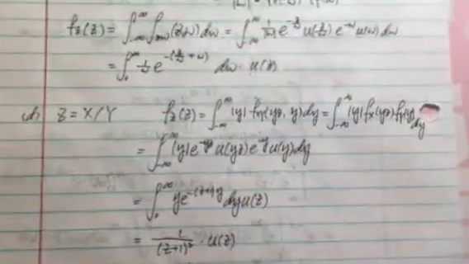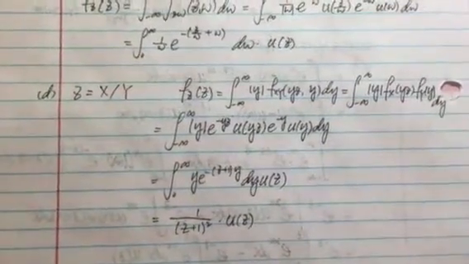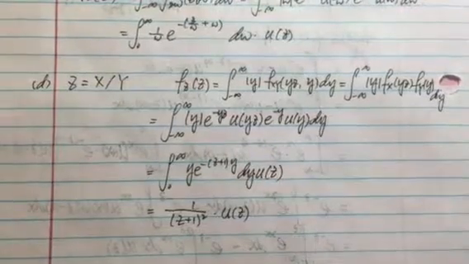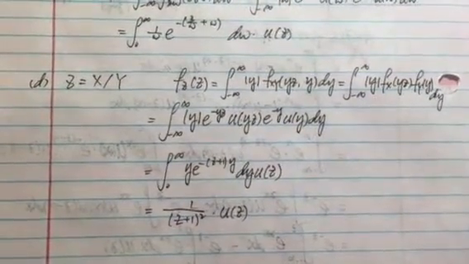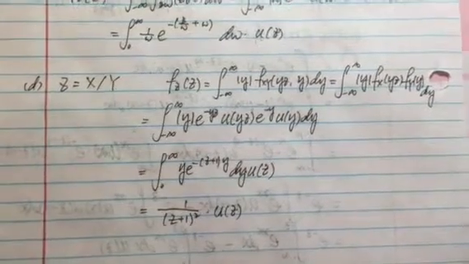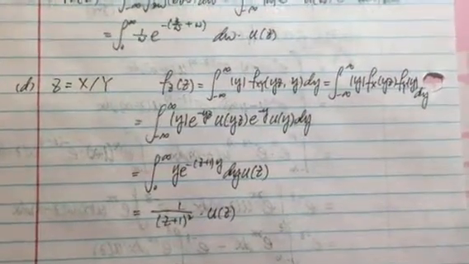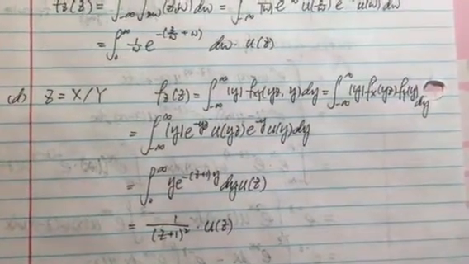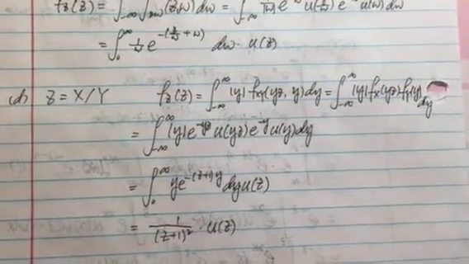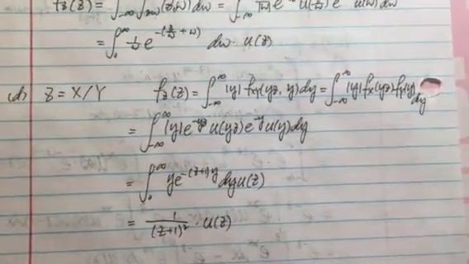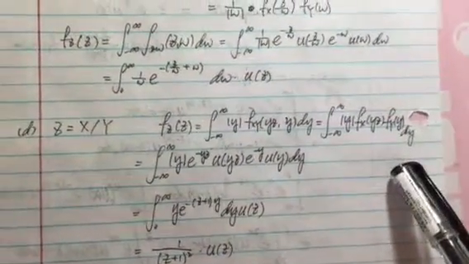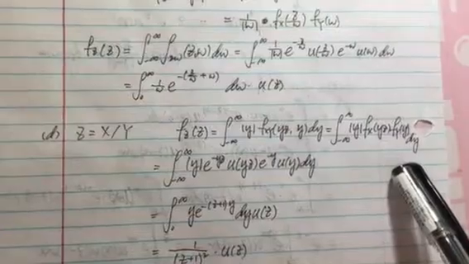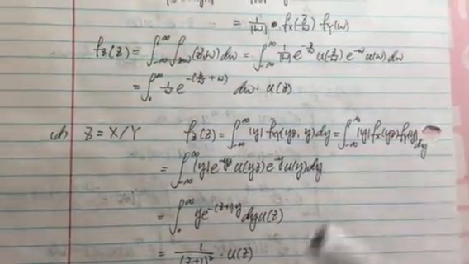For part D of question number 2, we are looking for f_Z(z) when Z is X over Y. We have f_Z(z) equals the integral from negative infinity to infinity of the absolute value of y times f_XY dy. And the integral can be written like this, and we just do it like how we did before.